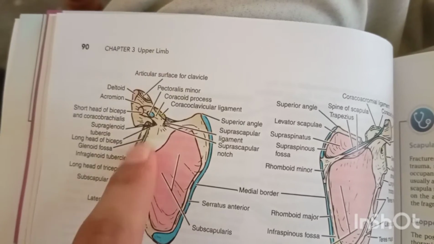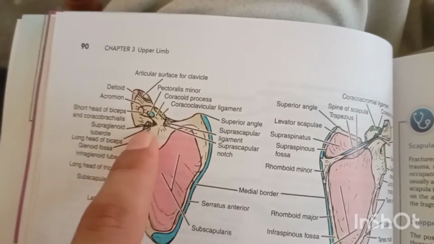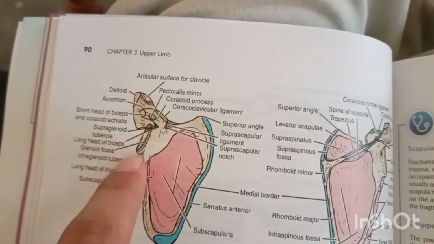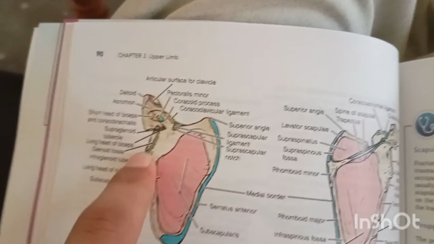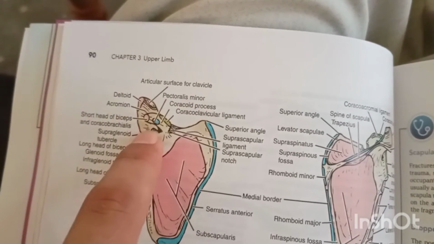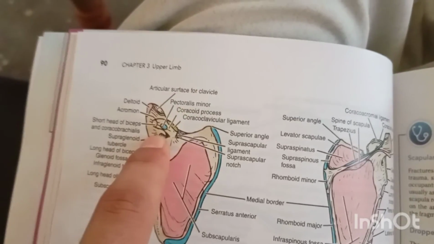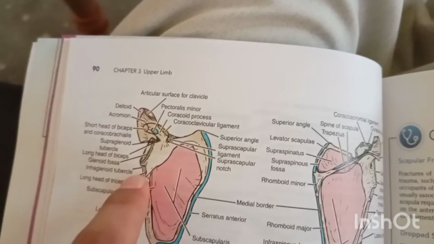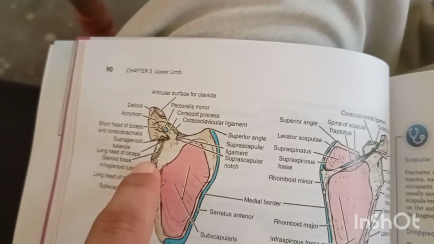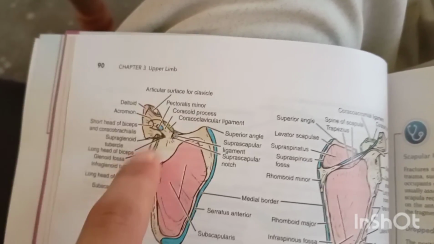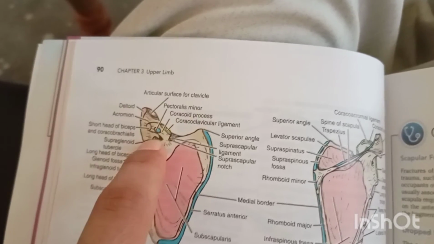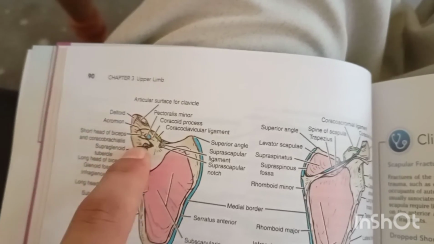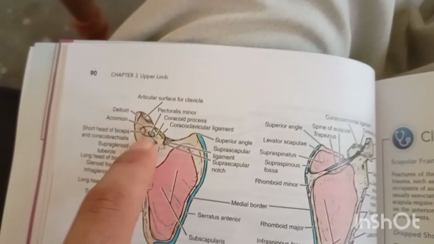There are two muscles which are attached. One is above the glenoid cavity or glenoid fossa and one is below. We discussed there is a tubercle just above the glenoid cavity, called the supraglenoid tubercle, and just below the glenoid fossa, there is the infraglenoid tubercle. The muscle attached to the supraglenoid tubercle is the long head of biceps brachii. You shouldn't confuse the long head and short head.